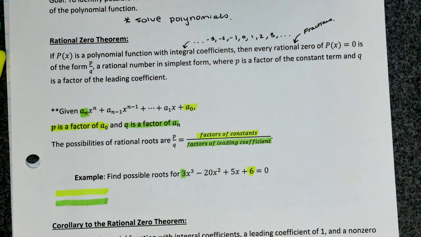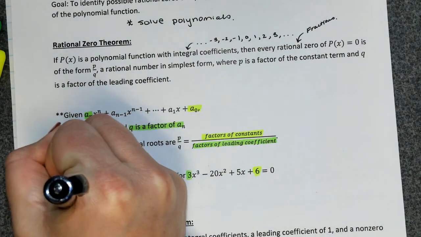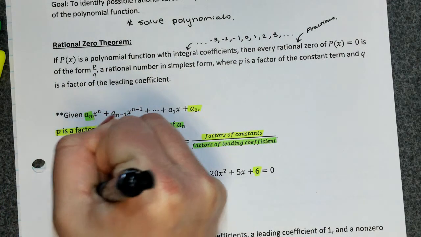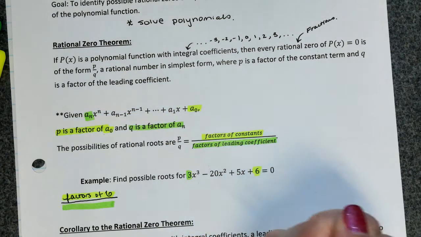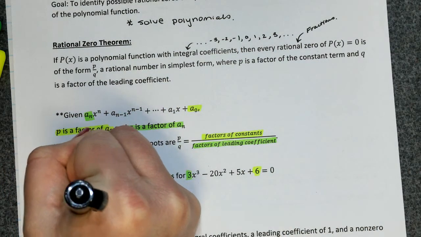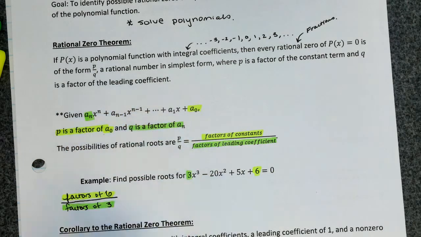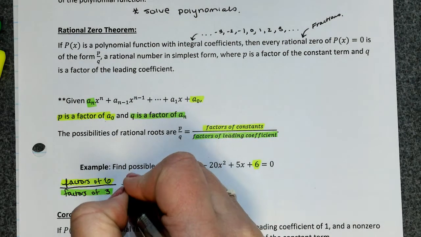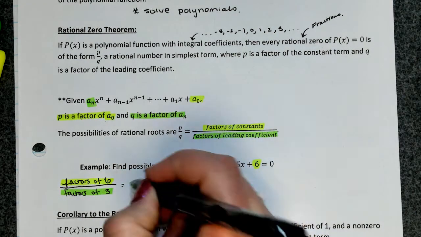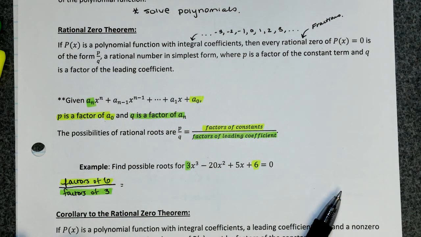I'm going to write that in. I just wanted to make it so that we were highlighting it also. So factors of 6 over factors of 3. Then what we have to do is find all these factors. So we're going to make a list on the top of our fraction, and we'll make a list at the bottom of our fraction.